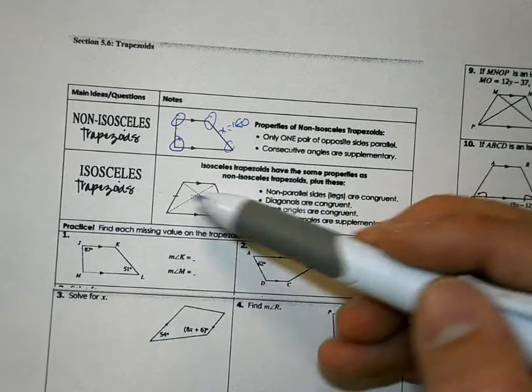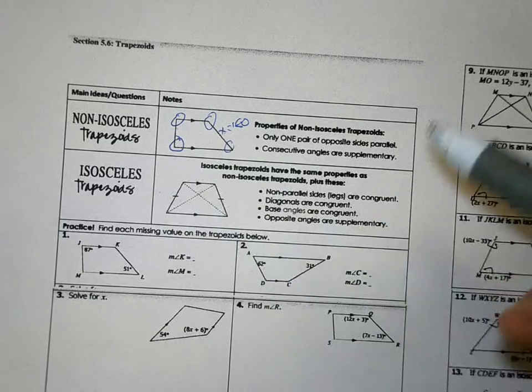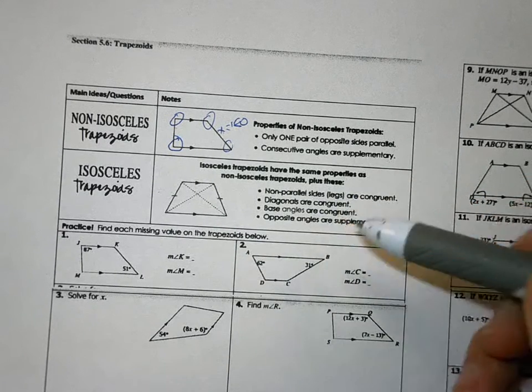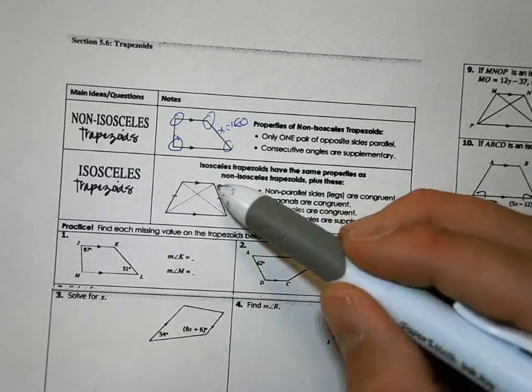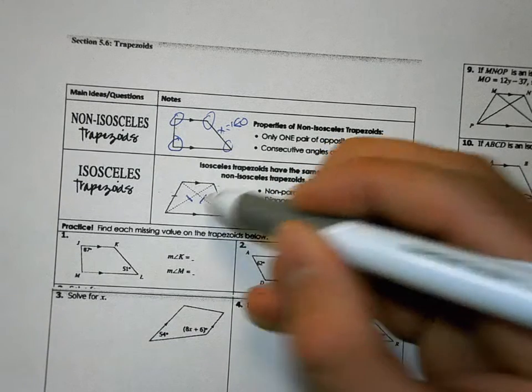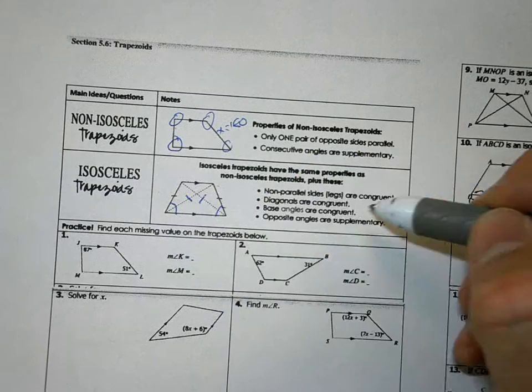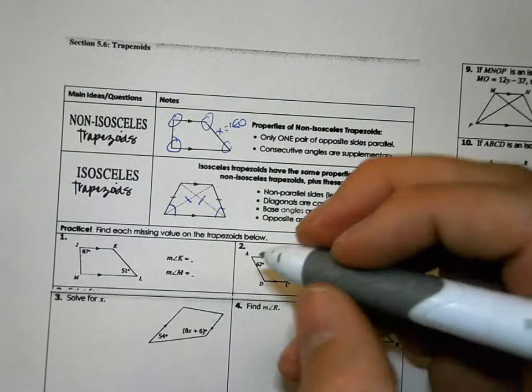Alright, so an isosceles trapezoid means that these two sides are congruent. So non-parallel sides or the legs are congruent, as marked for you. Diagonals are congruent, so these diagonals are the same length. Base angles are congruent, and opposite sides are supplementary.